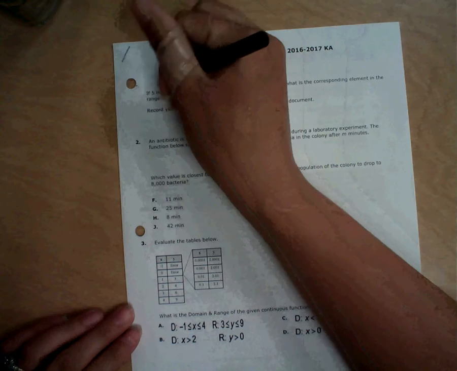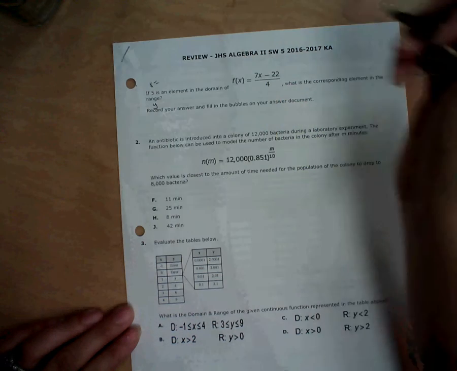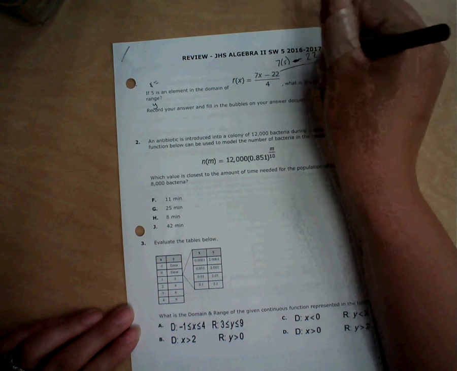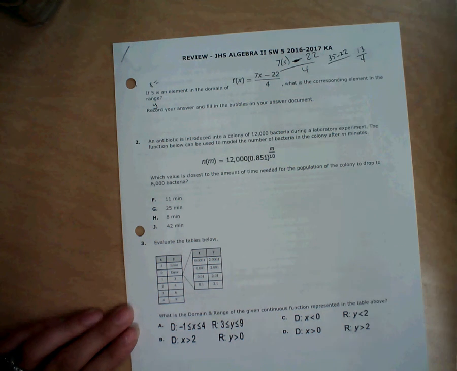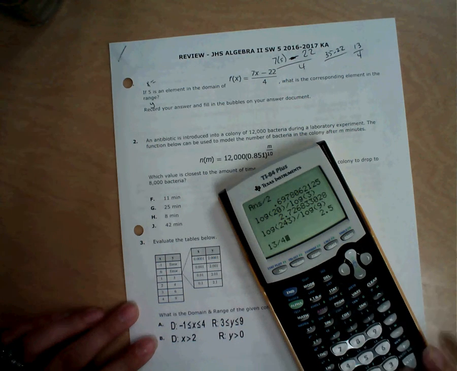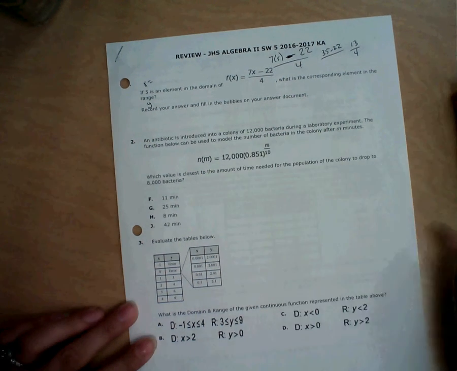If 5 is an element of the domain, so that means that if x is 5, then what is the corresponding element of the range? What is y? So 7 times 5 minus 22 divided by 4. 7 times 5 is 35. 35 minus 22 is 13. 13 divided by 4 is 3.25.